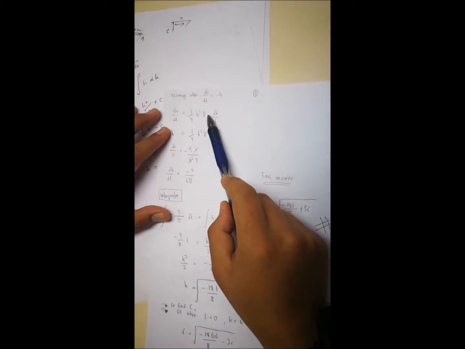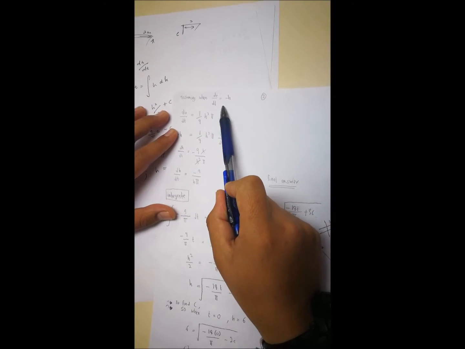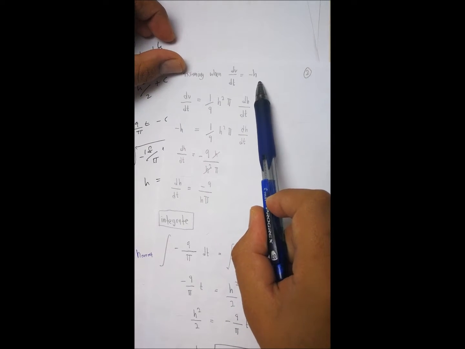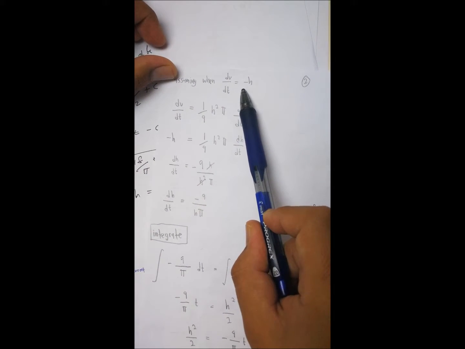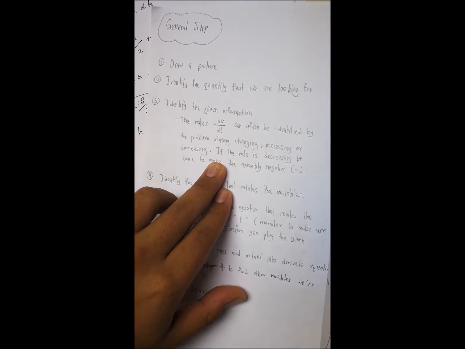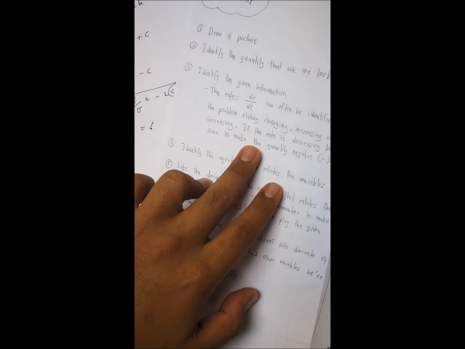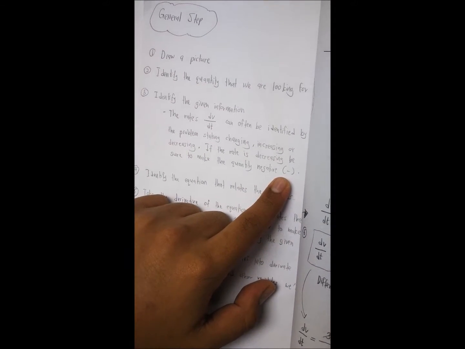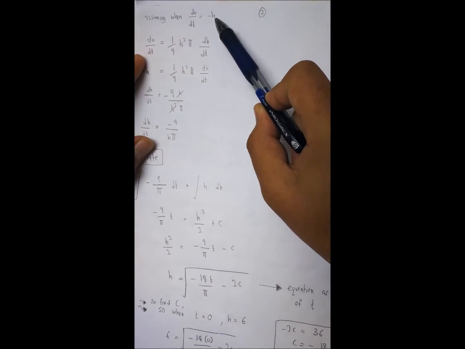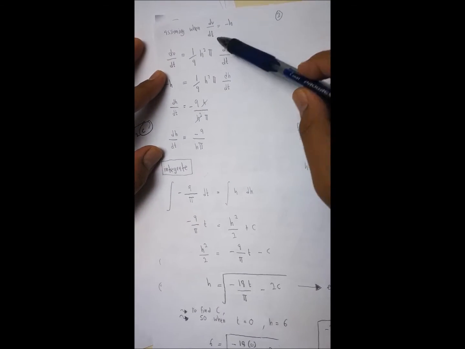So we just knew that dV over dt symbolizes the decreasing rate of water. As we have also stated in our general step, when we are finding a decreasing rate, we have to make sure that we have the negative symbol to symbolize that it is the decreasing rate. So we have here negative h equal to dV over dt.